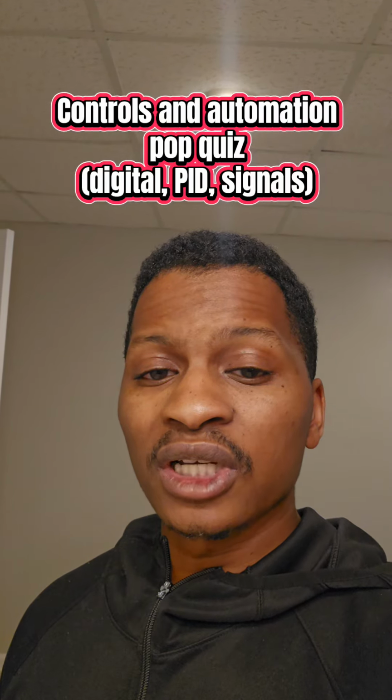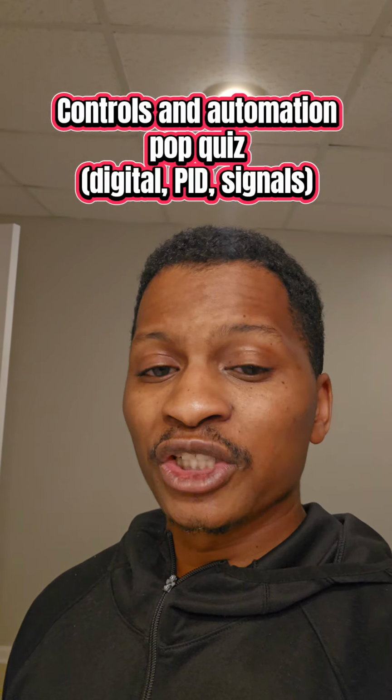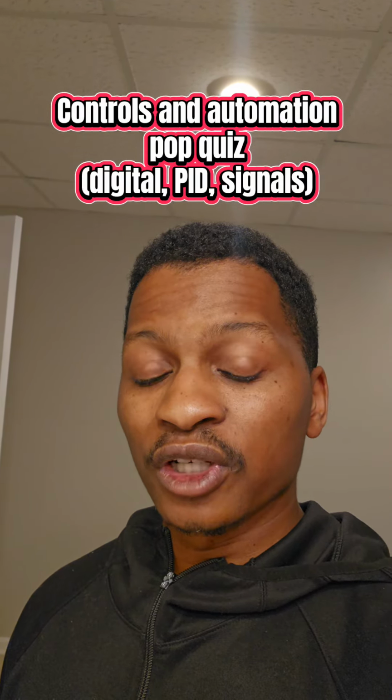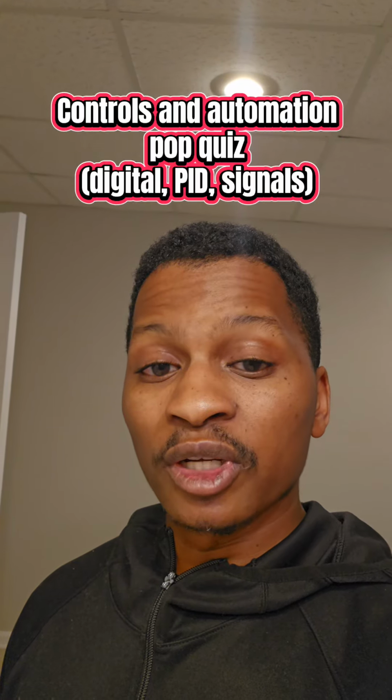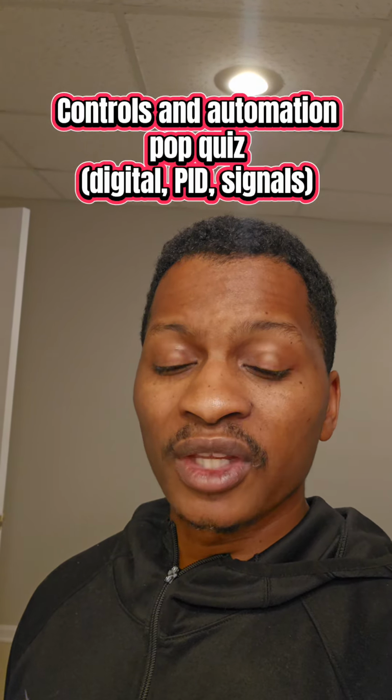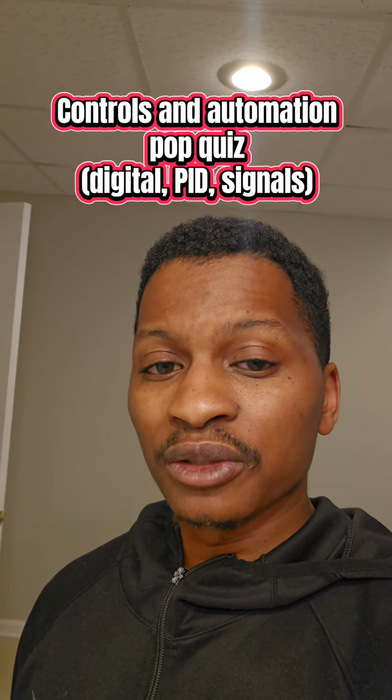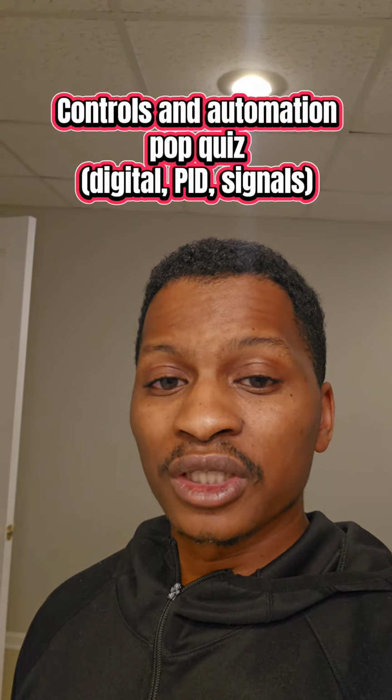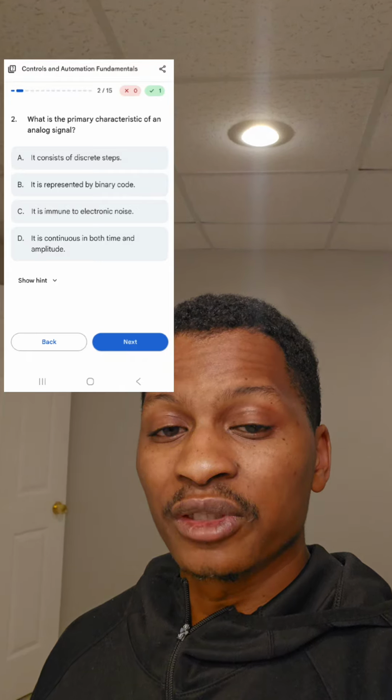Time for our controls and automations pop quiz. So we changed it up a bit. They're not going to be true and false. They're going to be short answer. And they're going to be covering PID controls, signal processing, analog digital signals, digital logic, and digital logic gates. Let's get it. First question, what are the primary characteristics of an analog signal?